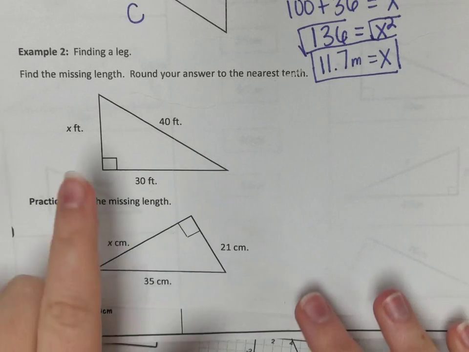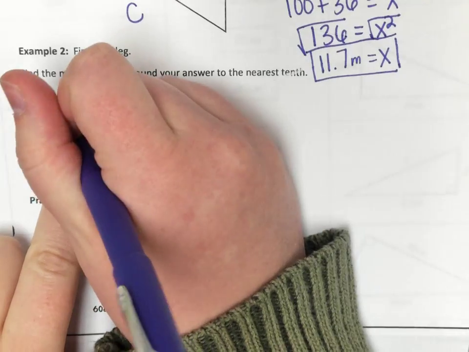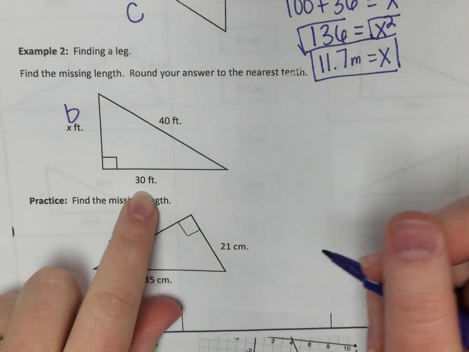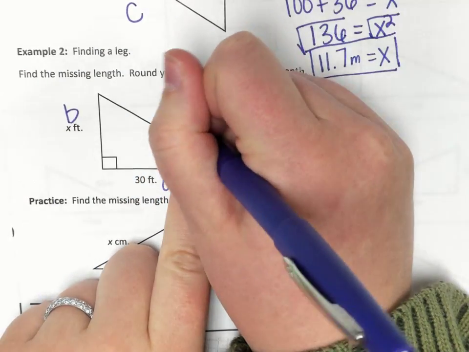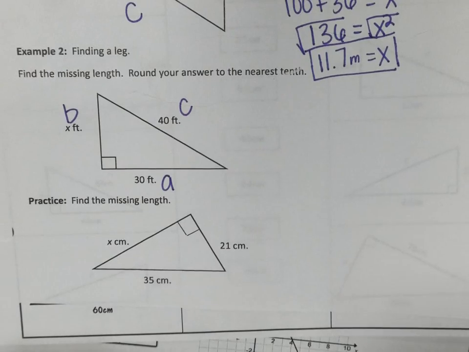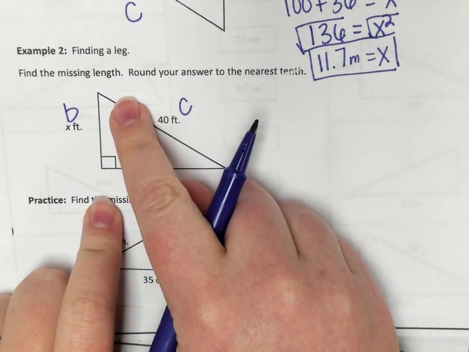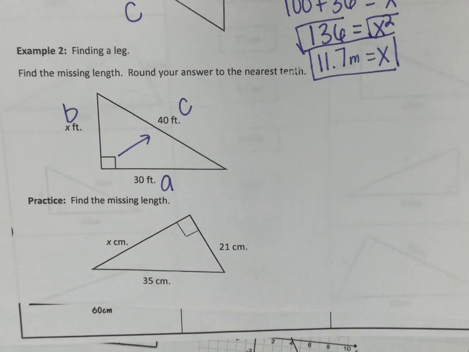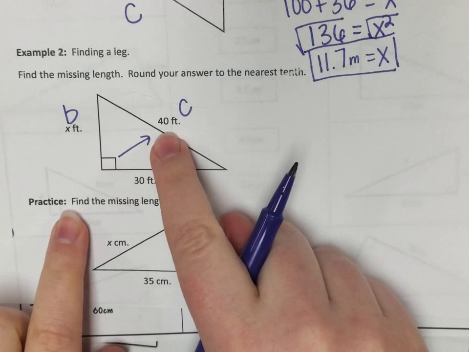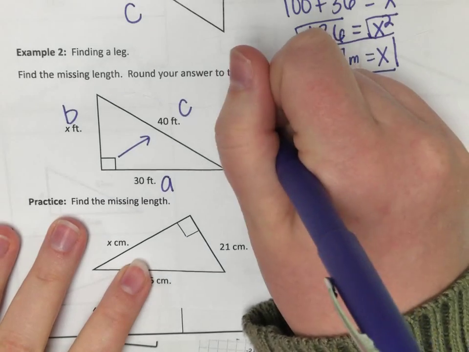All right? So what do you want to label x as, A or B? B. Okay, doesn't matter. And if that's B, then 30 has to be A, and 40 has to be C. And why does 40 have to be C? Perfect. It's across from the right angle, and it's the hypotenuse, okay? I heard two really good explanations. Why do you have to draw an arrow? You don't have to draw an arrow. I'm just trying to help you guys see that it's across from the right angle, the hypotenuse. So, good question.